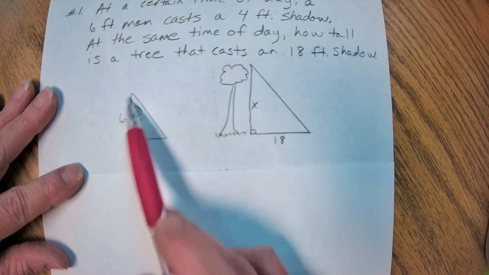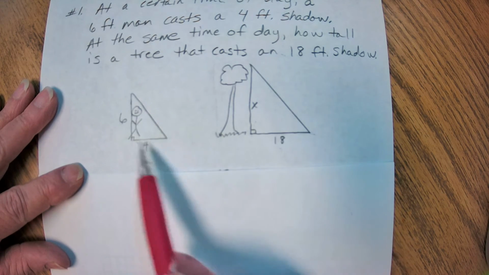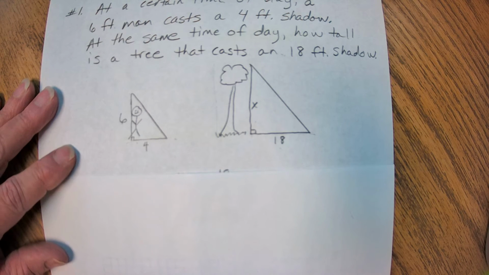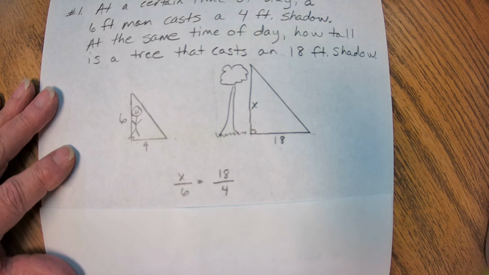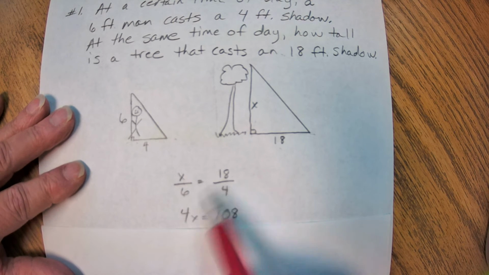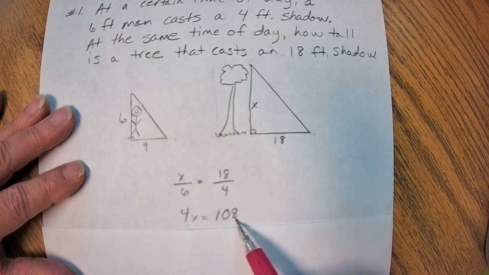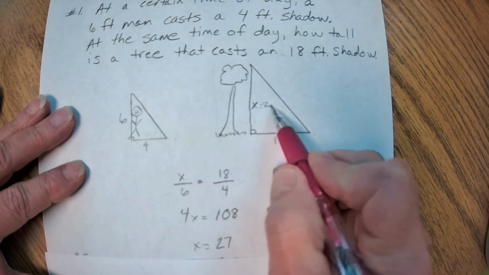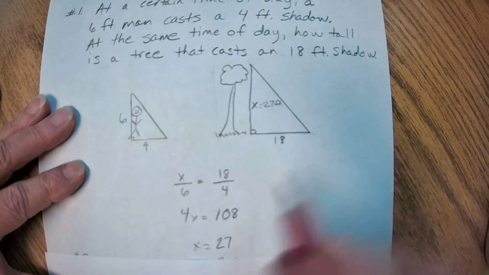So I know that this over this has to equal this over this, because these are going to be similar triangles. So set up my proportion, cross multiply. 6 times 18 is 108. Divide both sides by 4, and the tree is 27 feet tall.